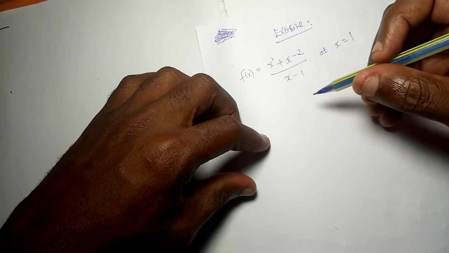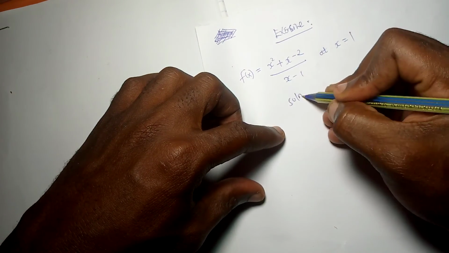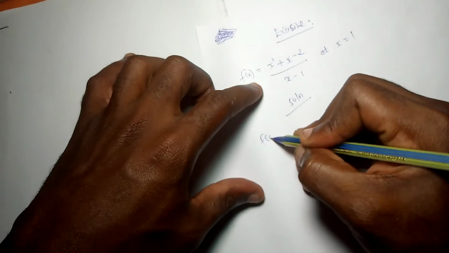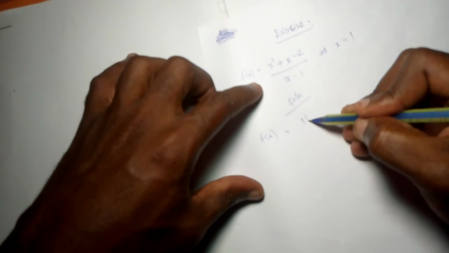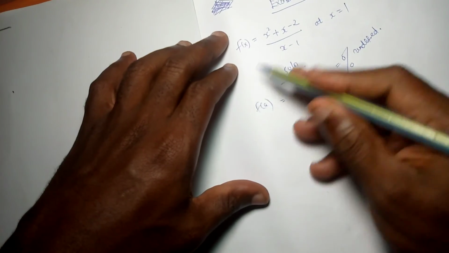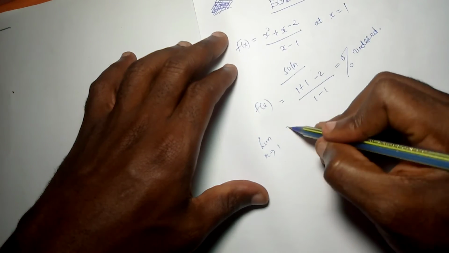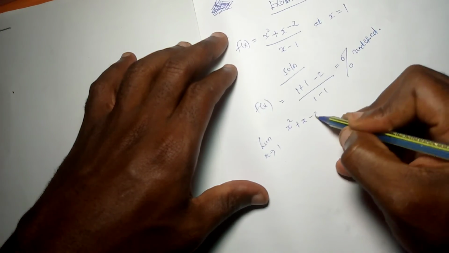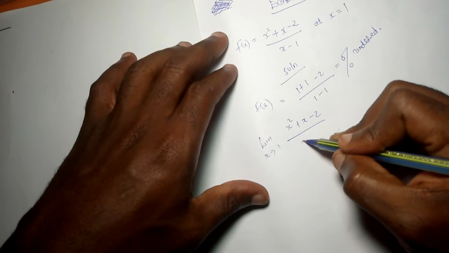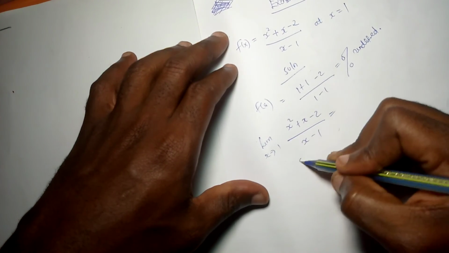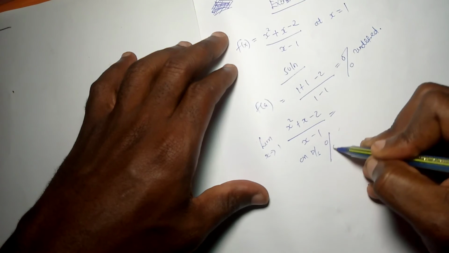Okay, thank you for attempting. And so now we are going to the solution, straightforward. So what is f of a? F of a, we are going to get 1 plus 1 minus 2 over 1 minus 1. We'll get 0 over 0, undefined. All right. And what about the limit? The limit as x approaches 1 of x squared plus x minus 2 over x minus 1. On direct substitution, you're going to get 0 over 0.